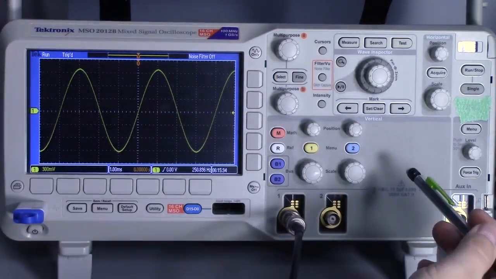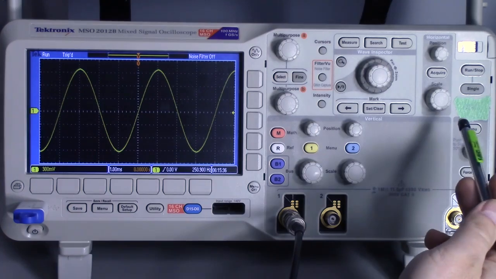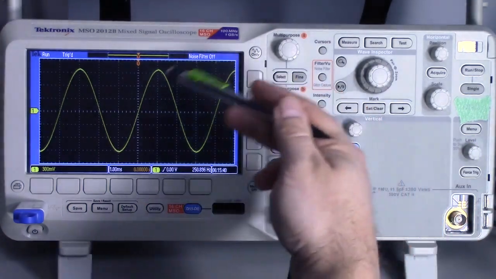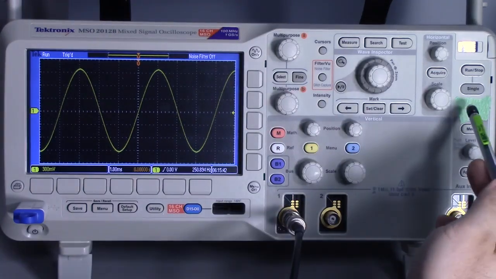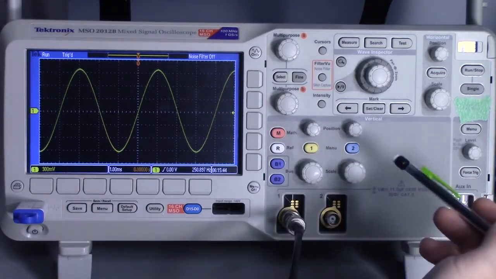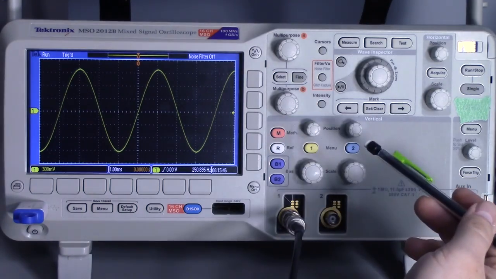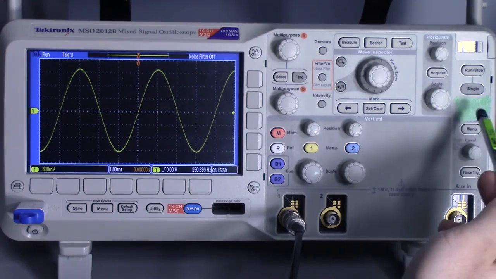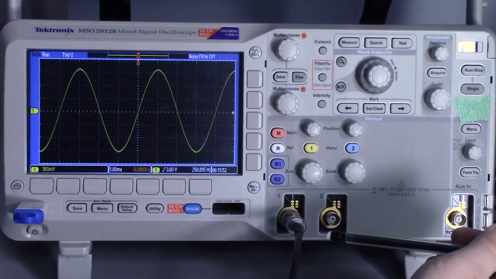You can use it, but I found often it doesn't work. If you don't actually know how to manipulate the view of the waveform and you just rely on the auto set, a lot of times it won't work, and then you're going to be stuck anyway, so you might as well just learn how to do all of this manually before you do the lazy thing and hit the auto set button.